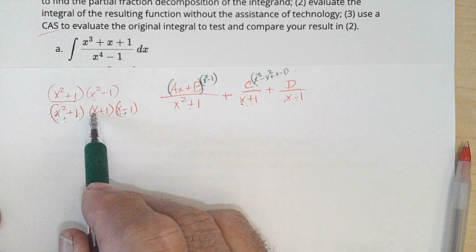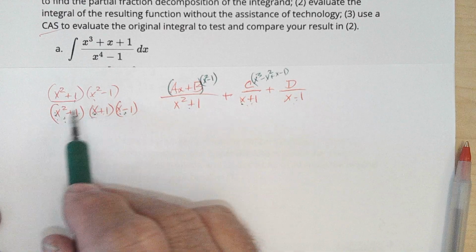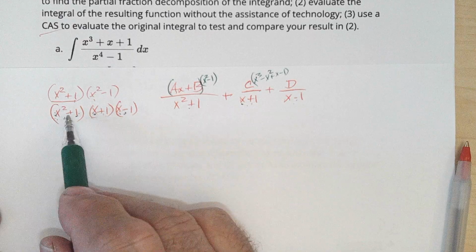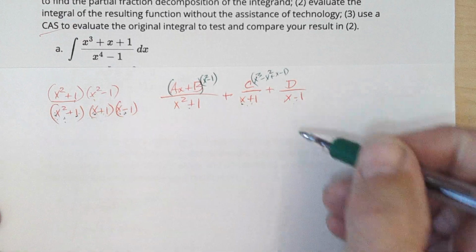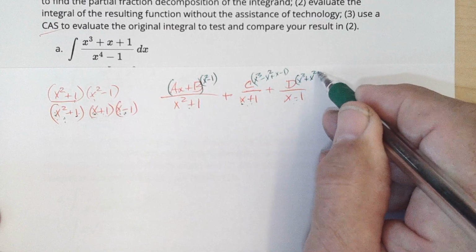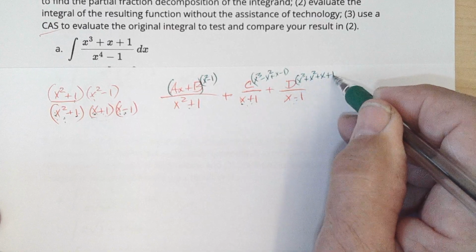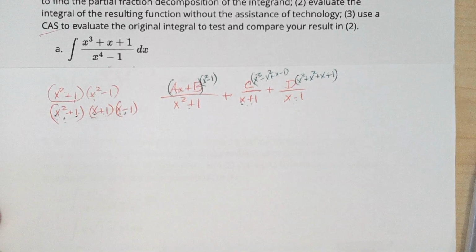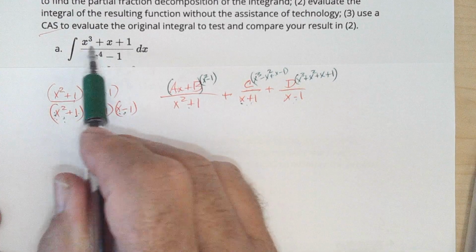So that's x squared, x to the third plus x squared plus x plus 1. And that's got to equal this.